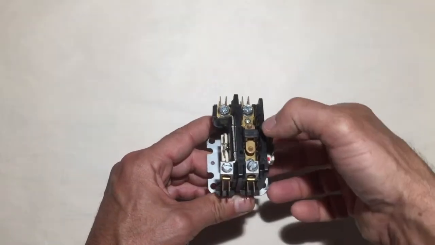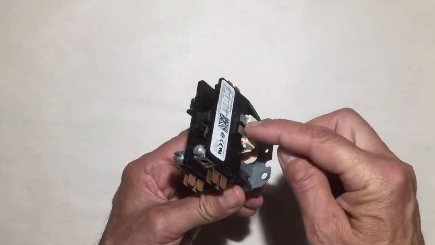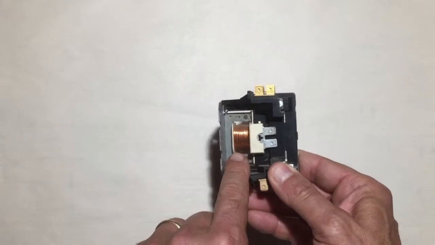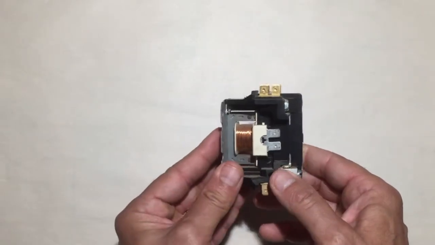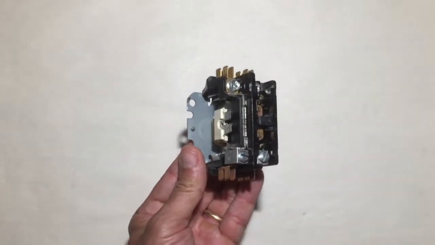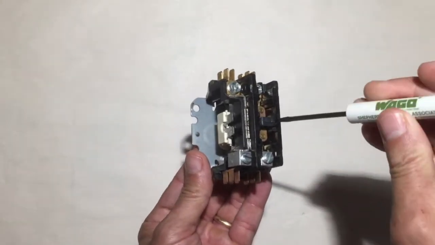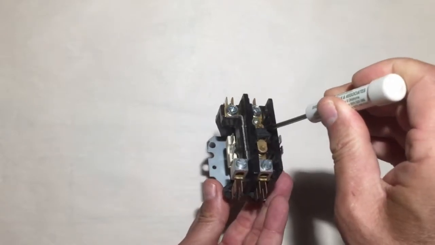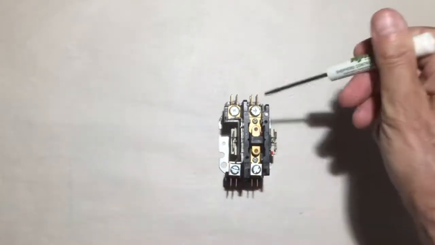Then we have our 24 volt. One leg of it connects here, the other leg connects here. This is a coil that I was talking about. Once the coil is activated by the 24 volts AC, this lever here pulls in like that and allows current to flow from here to here.